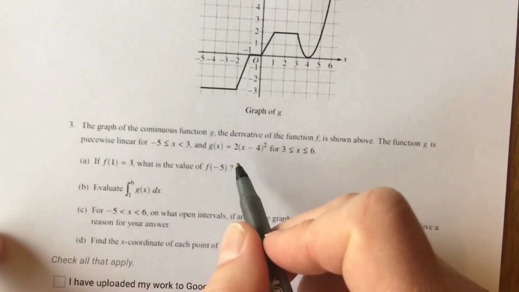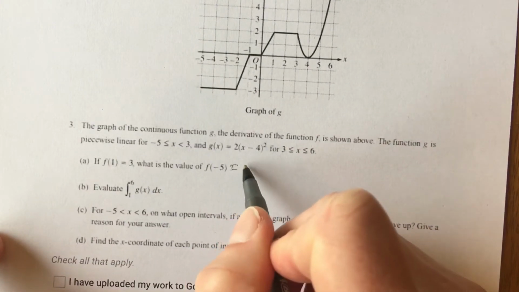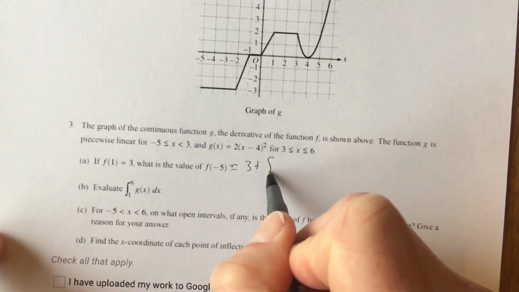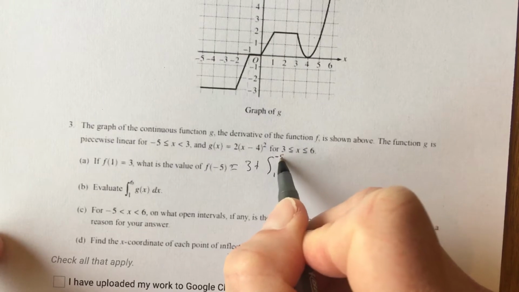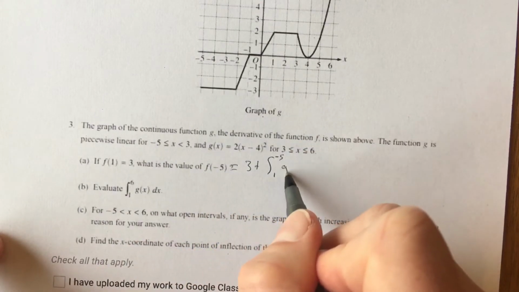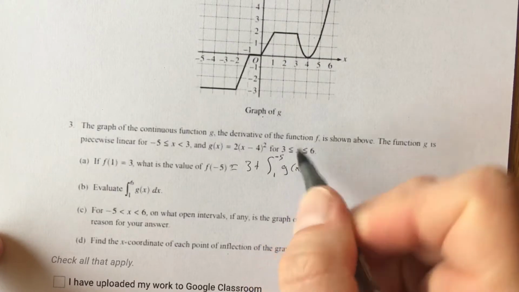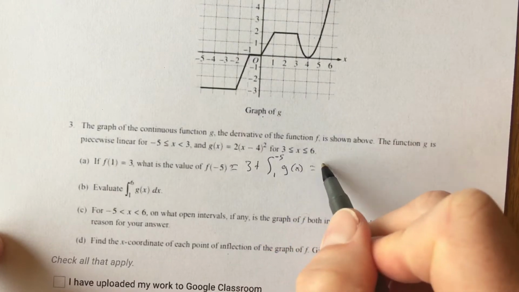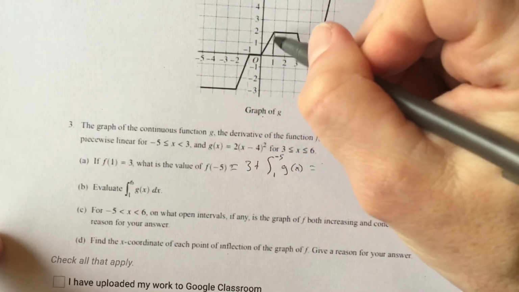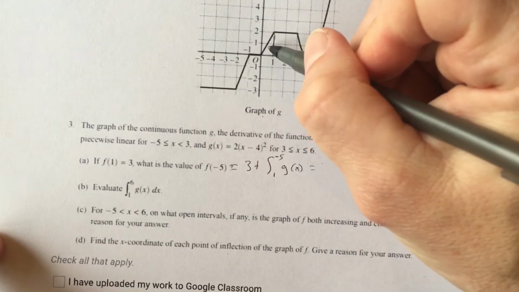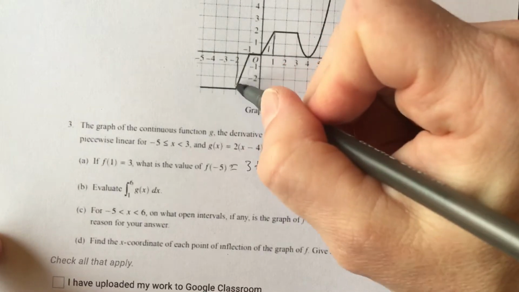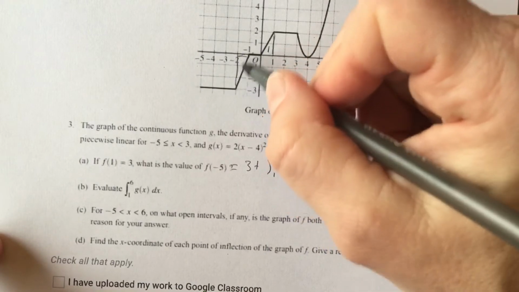So this is one where we're saying f of negative 5 is going to be what it was at 1, which was 3, plus how it changed from 1 to negative 5 based on its derivative, and g is the derivative, so we're going to be integrating g. If we go from 1 back to negative 5, that's this triangle here. 2 times 1 divided by 2 is 1. Then it's nothing here. Then it's this triangle, which is a height of 3, base 1.